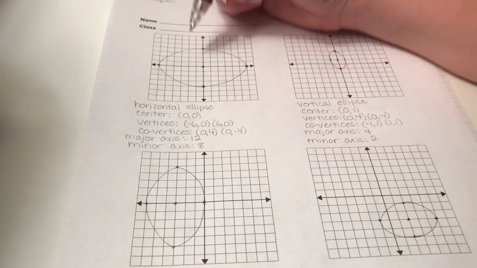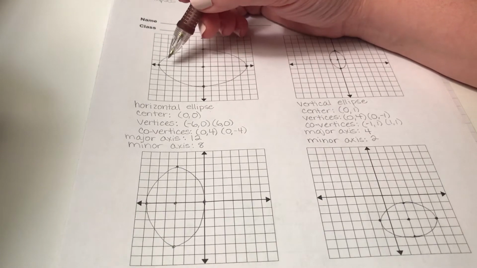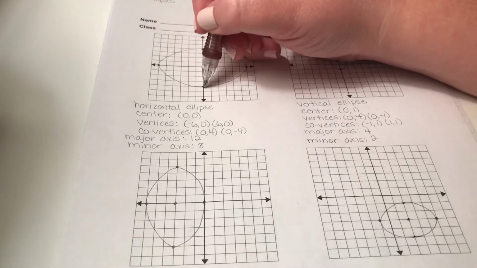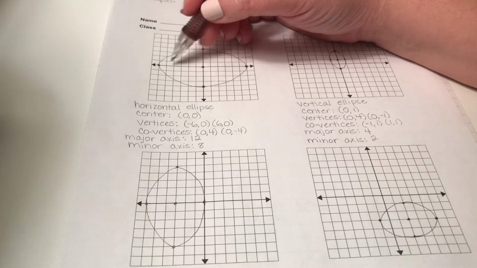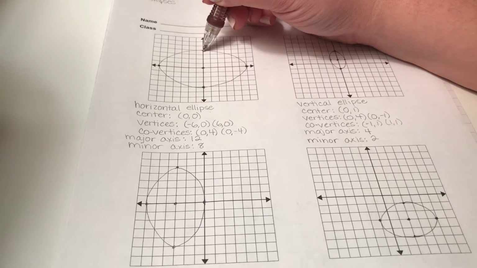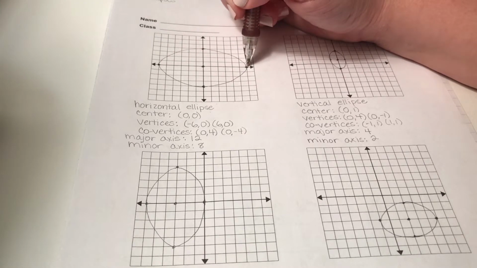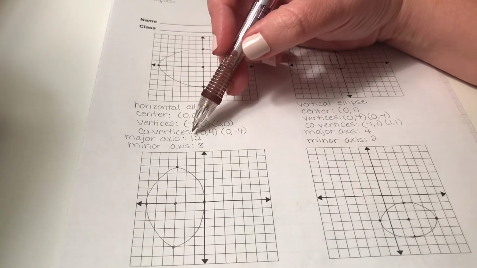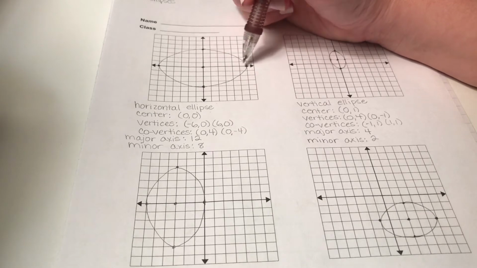Now, once you've identified if it's horizontal or vertical, you have two types of axes. You'll have your major axis and your minor axis. Your major axis is the longer one, and your minor axis is the smaller one. So we're describing the length of the ellipse at its longest point, and then its width, right? For my major axis, I had 6 this way to the origin and 6 this way.